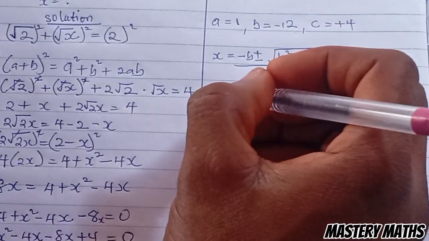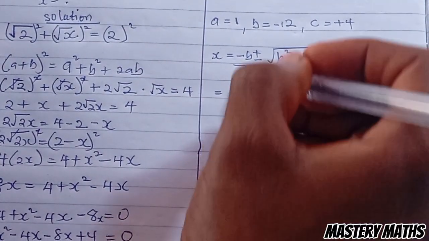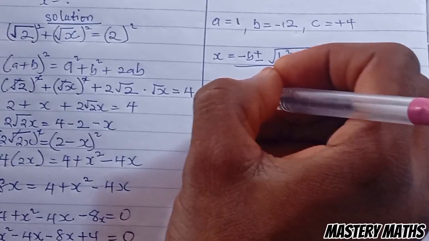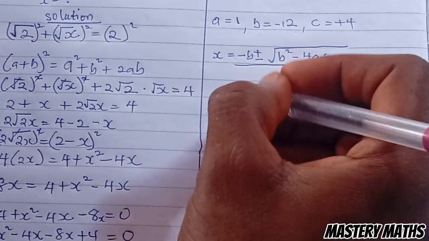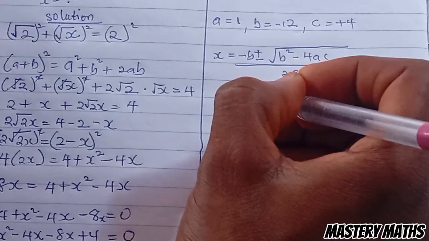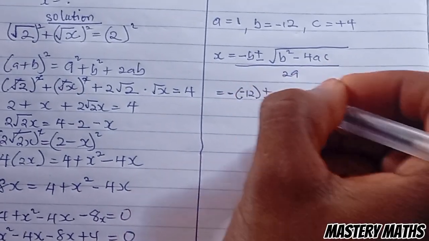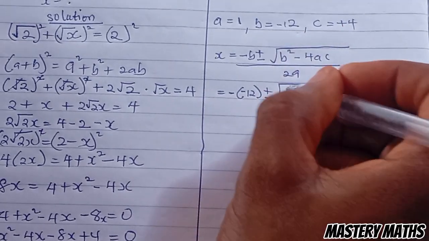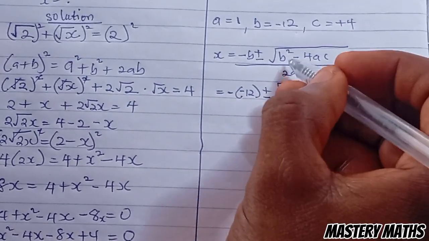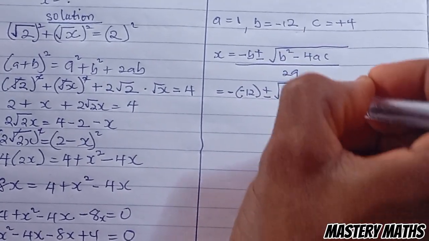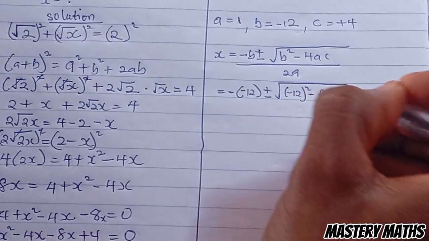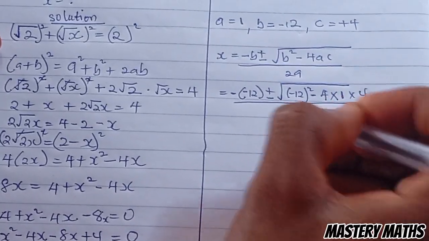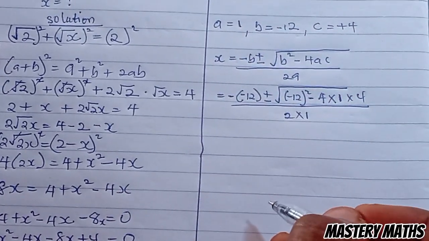Now we substitute all of it inside. Now your b here is minus 12. You have your minus, this minus is here. The b itself has a minus 12 inside. You have your plus minus. Then you have your b already is minus 12, which is minus 12 squared, because it's having square, minus 4 times, what was your a? A is 1, times what was your c? C is 4. Then you have all over 2 times your a is 1.